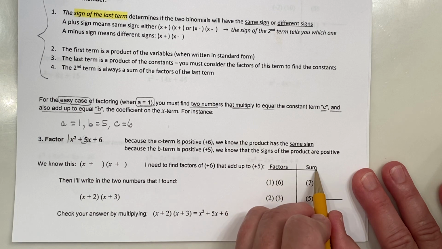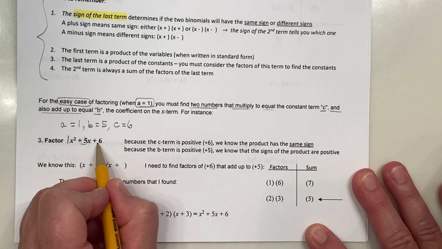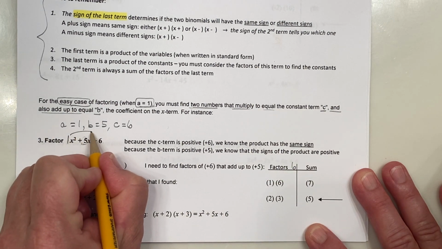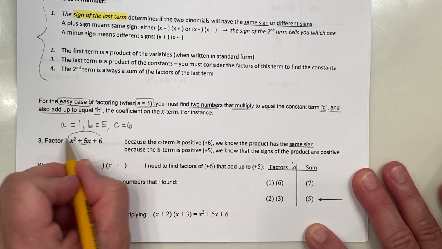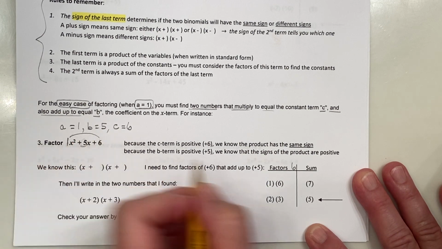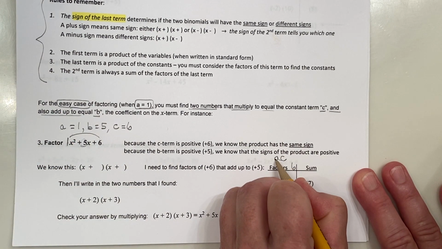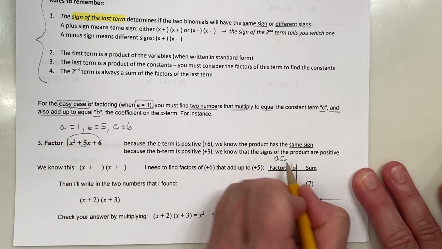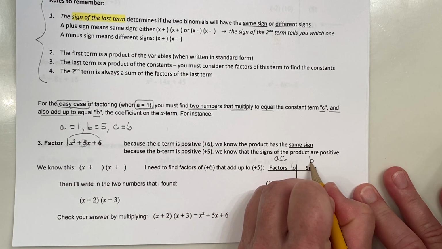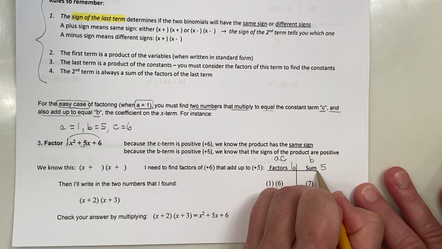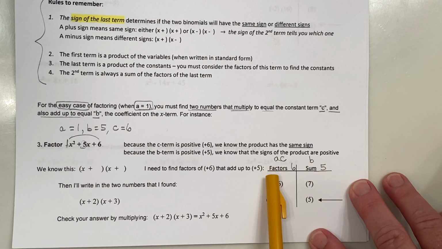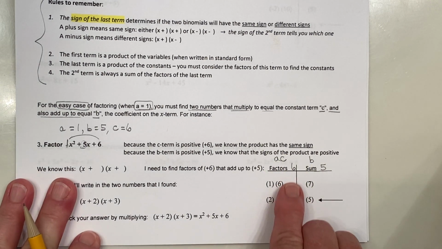So we're going to create a factor sum chart. For this case, we want two numbers that multiply and give us 6, so we want to find factors of 6. Remember, we got that 6 value from just the constant. But really, if you were to multiply a times c, and I'm going to put that here, a is always 1 in this case. So when you multiply 1 times that constant, you still get that same constant. You're going to find factors of 6 that sum to b. So what is b? Well, b is 5. When we create our own factor sum chart, I would suggest labeling it AC and then b, and factor and sum.